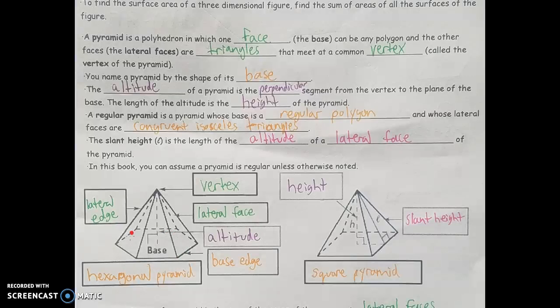Based on whatever the base is, if the base is a hexagon, we'll call this a hexagonal pyramid. For this square pyramid, again, we see that because the base is a square. Also, in this book, we're going to assume that a pyramid is regular unless we see otherwise. So we have two regular pyramids, not going to be an oblique pyramid unless we actually picture it.